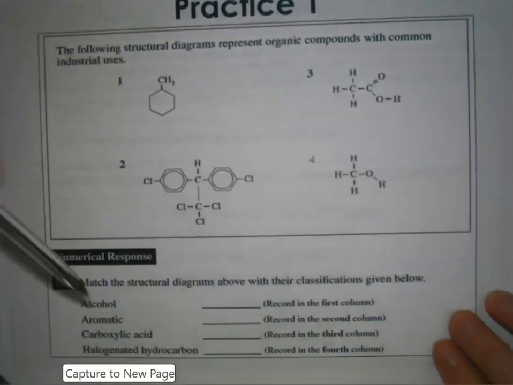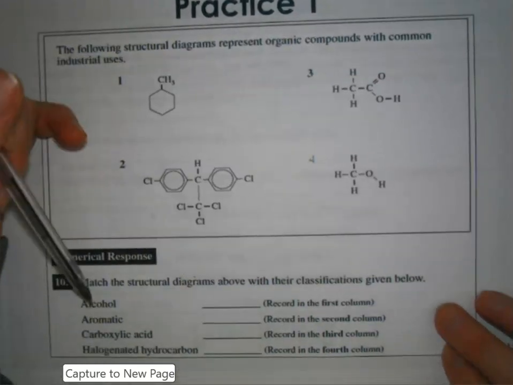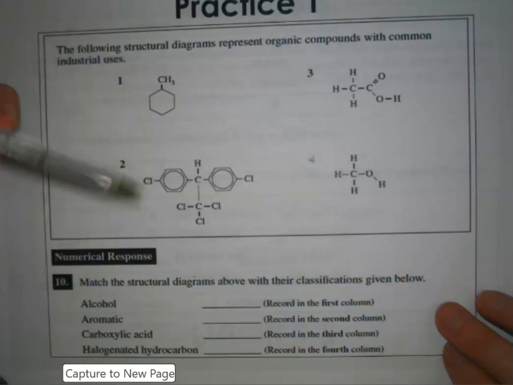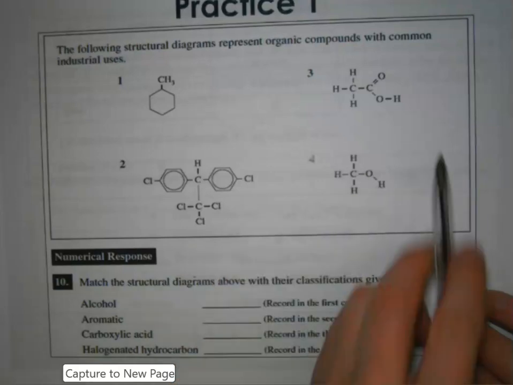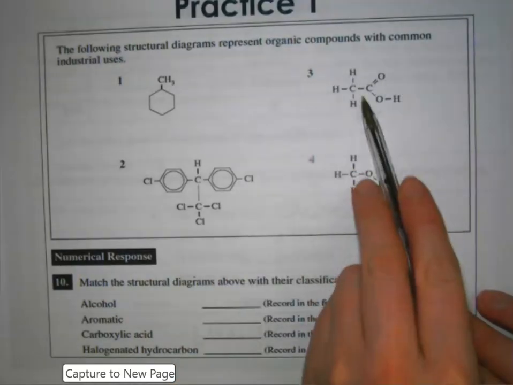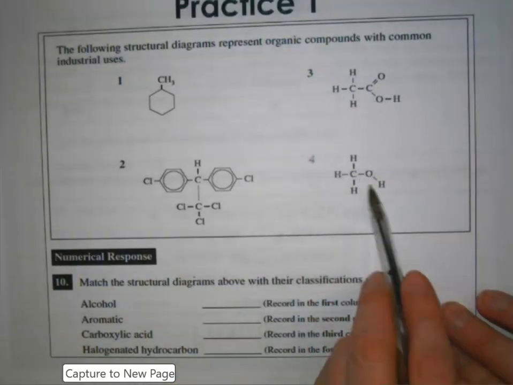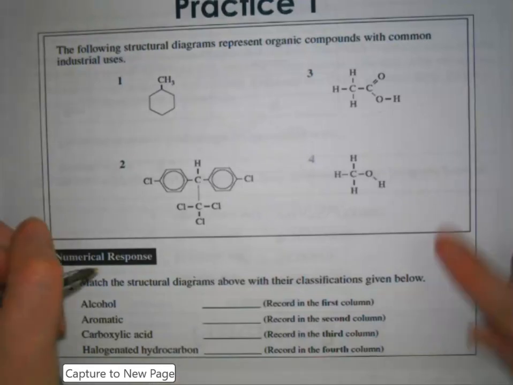So really quickly here, matching structural diagrams with their classifications. For an alcohol, we want to look for something that only has the OH group. So make sure you don't make the mistake of choosing this one that has that double bonded oxygen, just the hydroxyl group. Okay, so that's number 4.